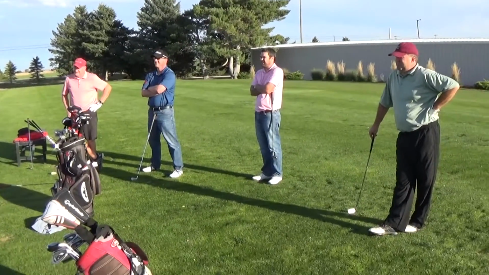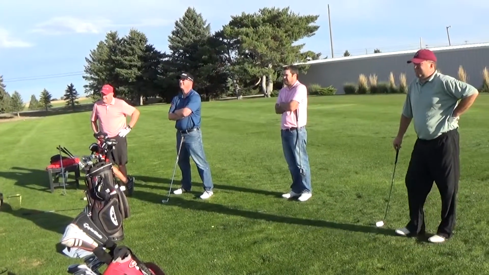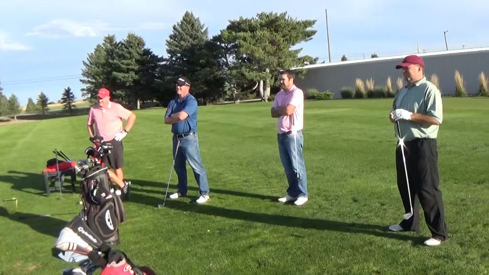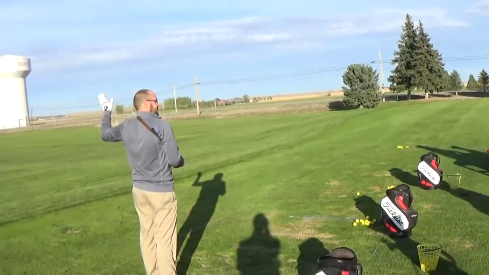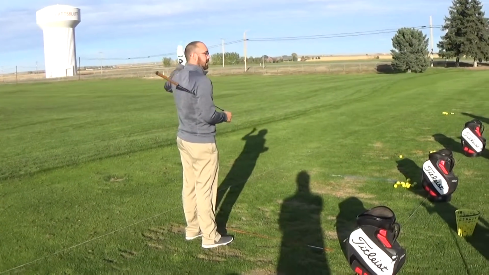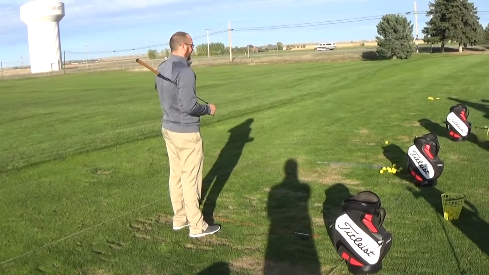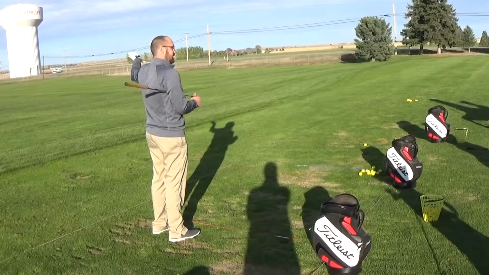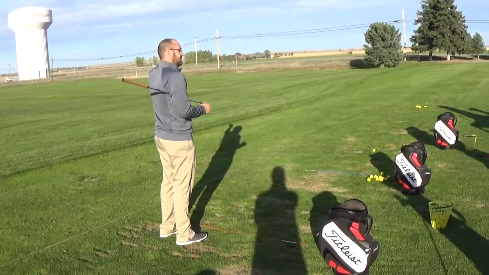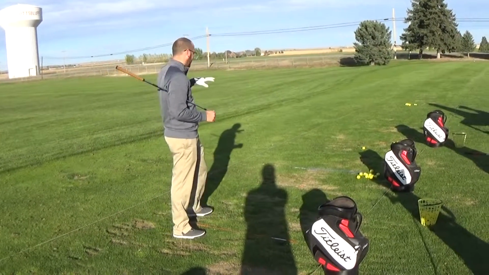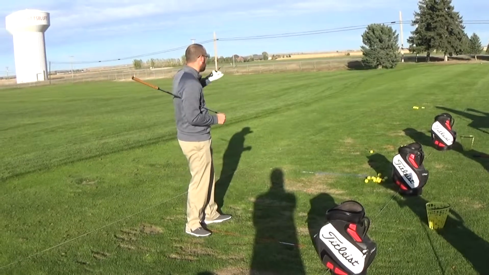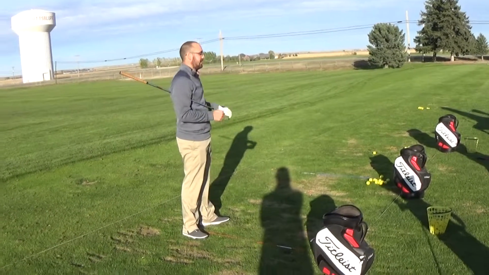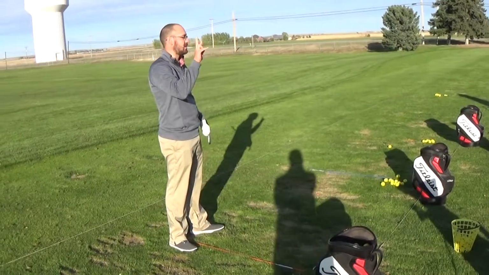The ball can start left and curve left. The ball can start left and go straight, or the ball can start left and curve right, which I see a lot of, starting left, curving right. It's the same concept. It can start straight and do those 3 things, or it can start right and do those 3 things. And all 9 of those ways, all 3 of those starting points and curving off points, are caused by 2 major things.